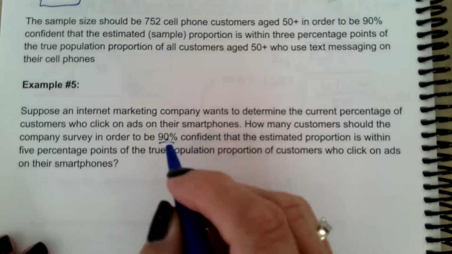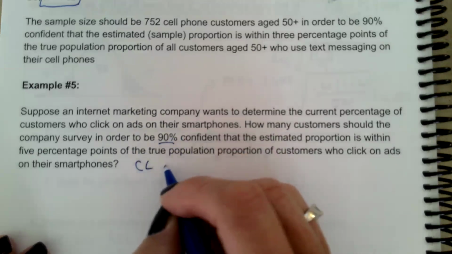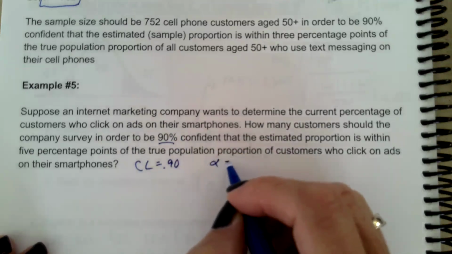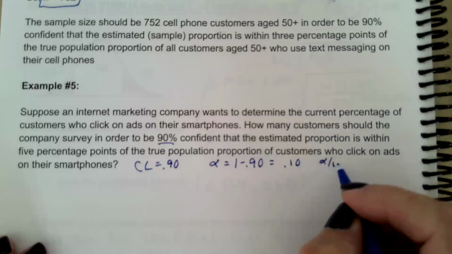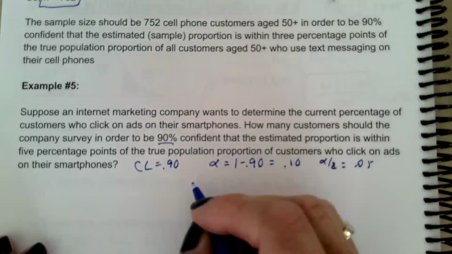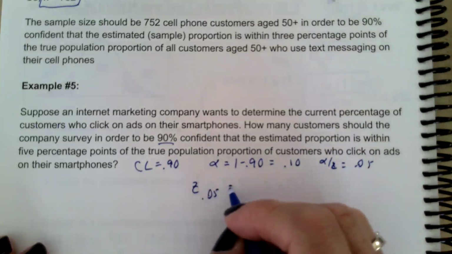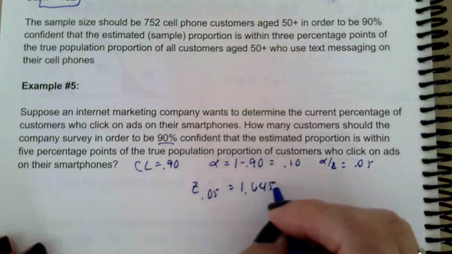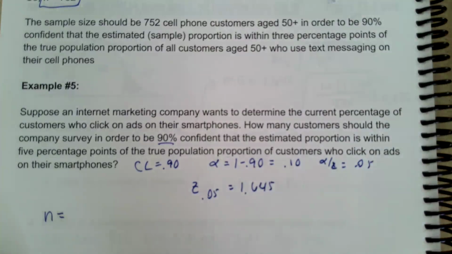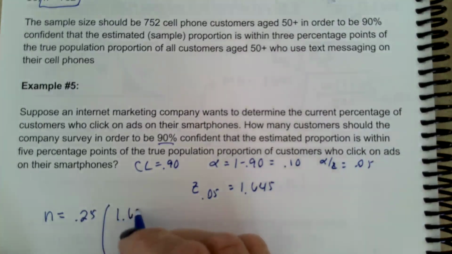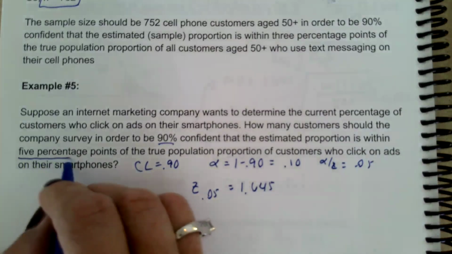So again, we want to be 90% confident. So our confidence level is 0.9. Alpha is 1 minus 0.9 or 0.10. Alpha divided by 2 is 0.05. So our critical value is 1.645. So our sample size, we don't have any prior estimates to use, so we're going to use 0.25 times the 1.645 divided by, we want it to be within 5 percentage points.